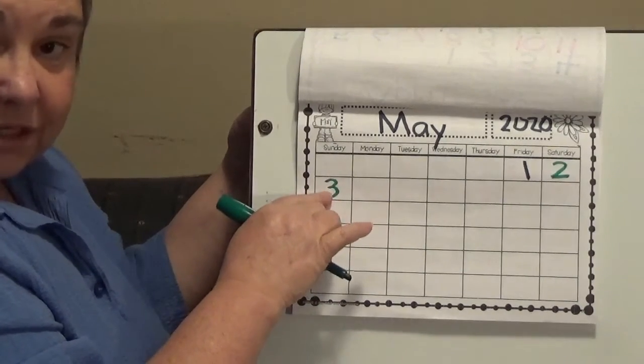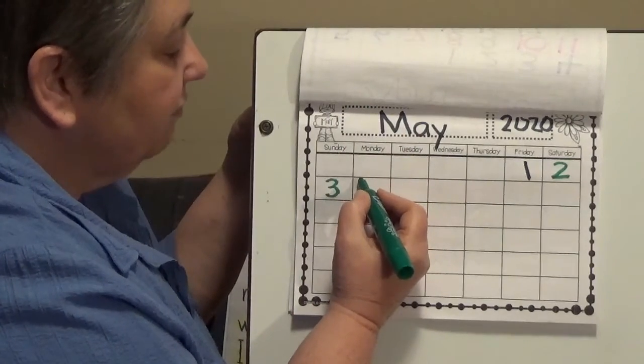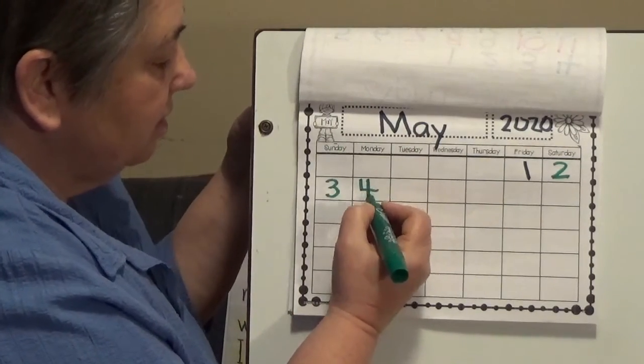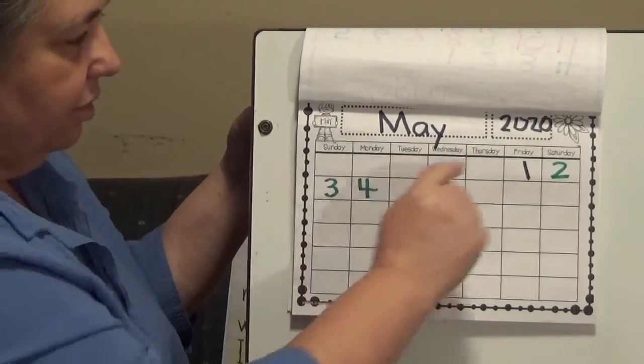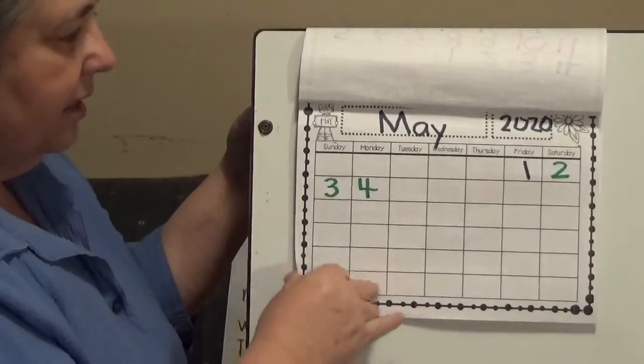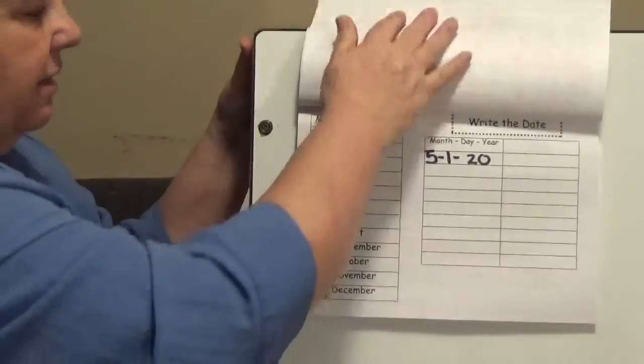There we go. That's for Sunday is 3. If Sunday was the 3rd, that means today will be the 4th. Thank you, everyone. Which means that it is Monday, May 4th, 2020. Let's turn the page and turn the page for writing the dates in May.